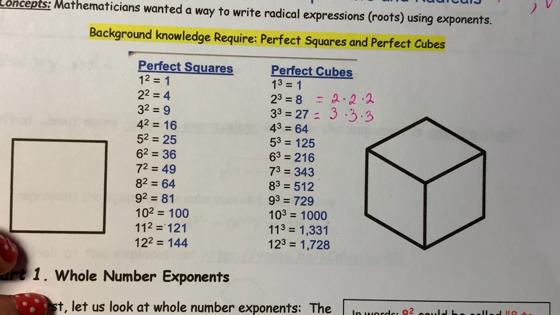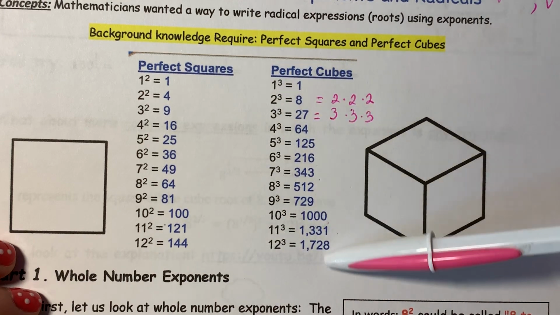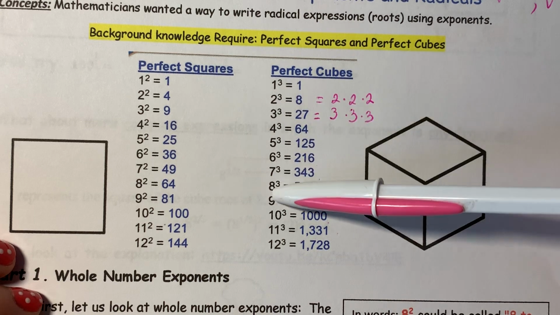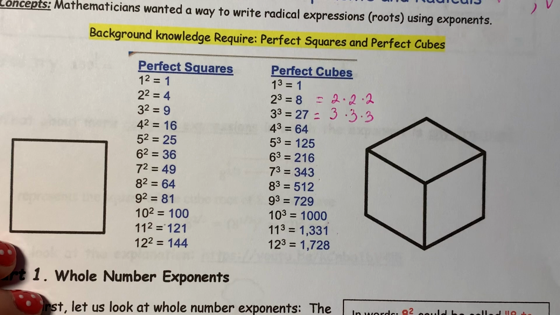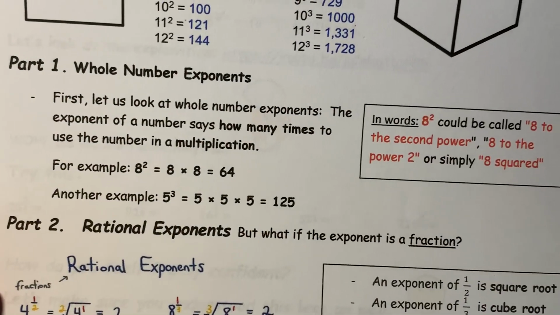Well, the point of today is you're going to be given these big numbers right here. And they're going to ask you what is a root, which means what number multiplied by itself that many times gives you the big numbers here, okay? So without further ado, let's get started with the first part.